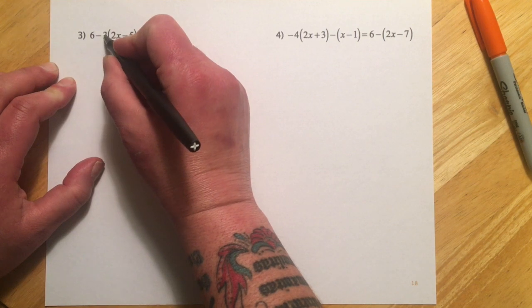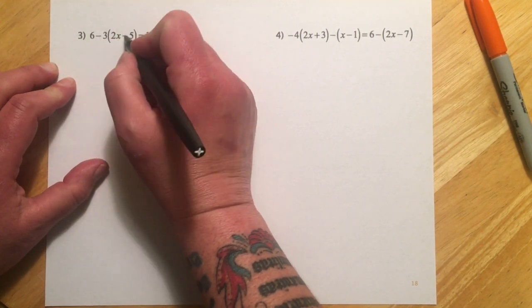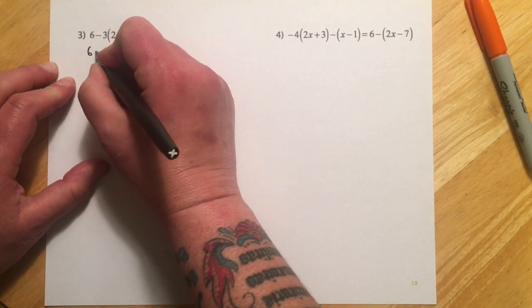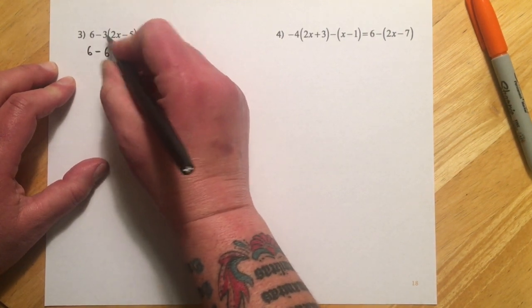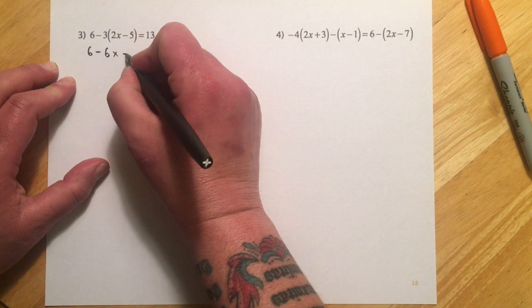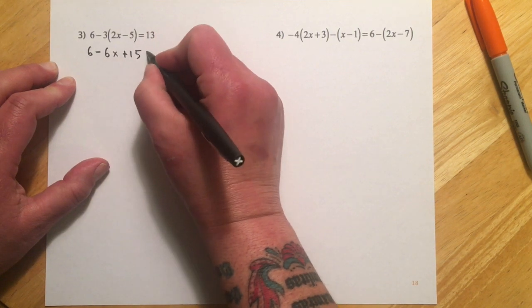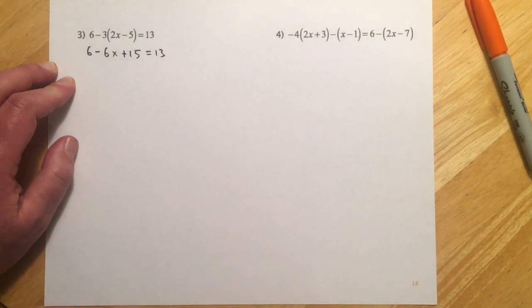So the next one, we got to resist the urge to go 6 minus 3. Because remember, order of operations says we got to do the multiply first. So we're going to clear parentheses. So just leave the 6 alone. And I'll go minus 3 times 2 for negative 6x. Minus 3 times minus 5 for plus 15 equals 13.